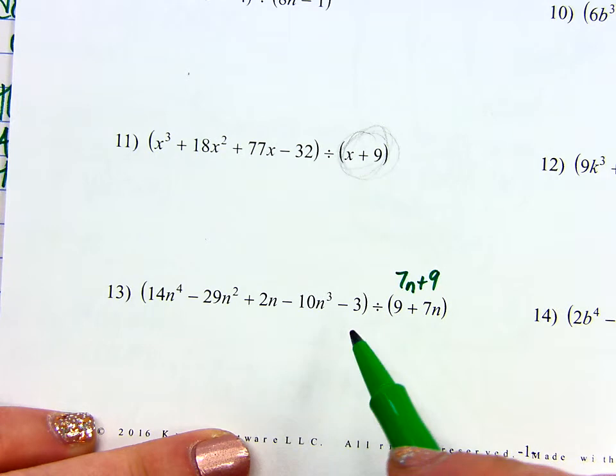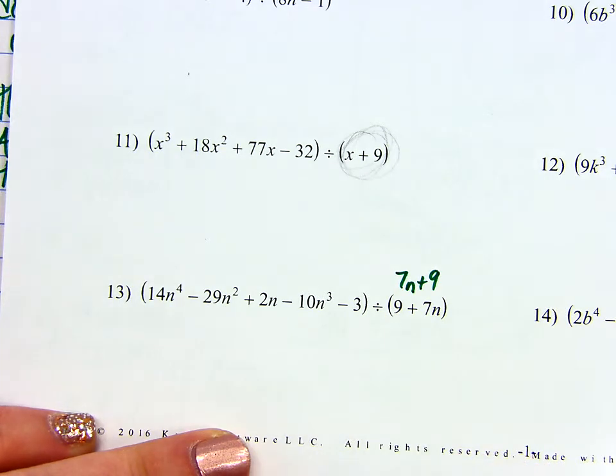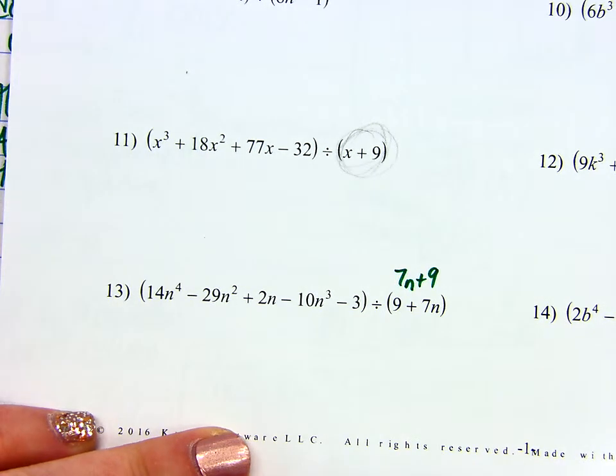So in a case like this, I'd be like, you know what? I'm just going to do long division. Because it wasn't that bad doing long division. Here, it'd be a ton of fraction action. And I just want to avoid it.